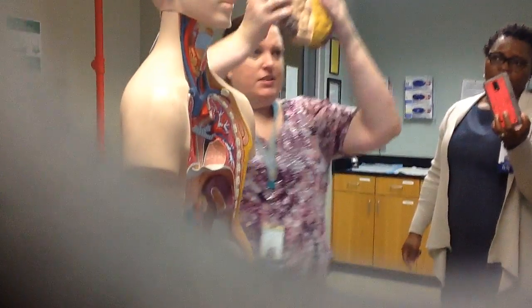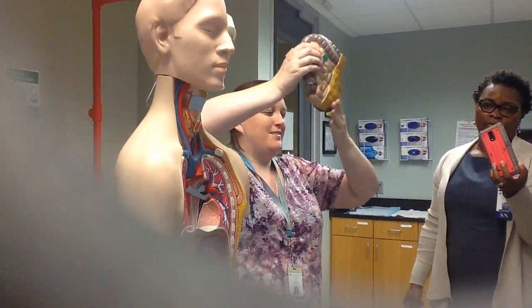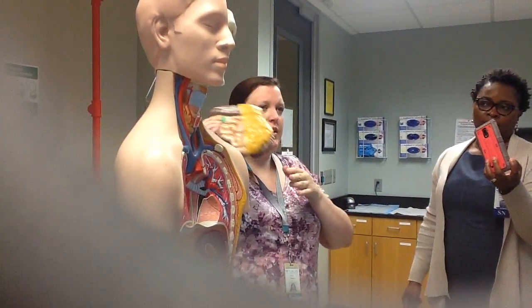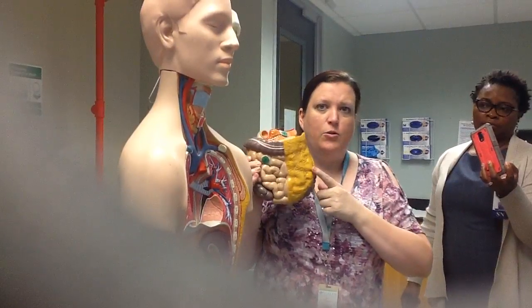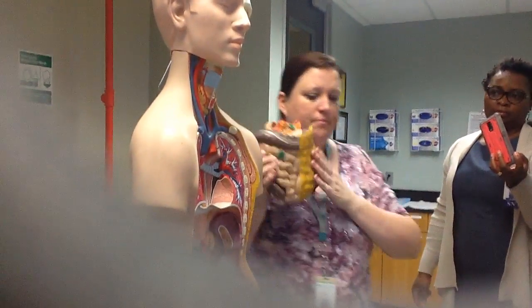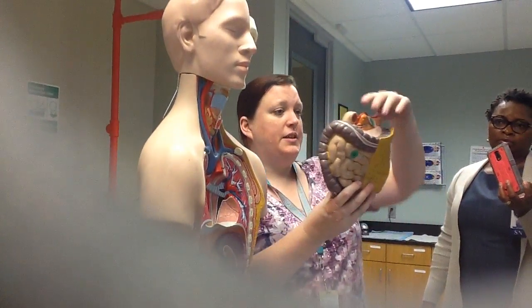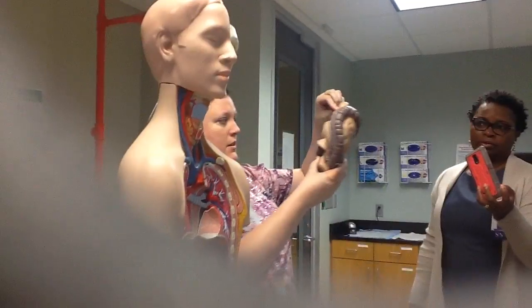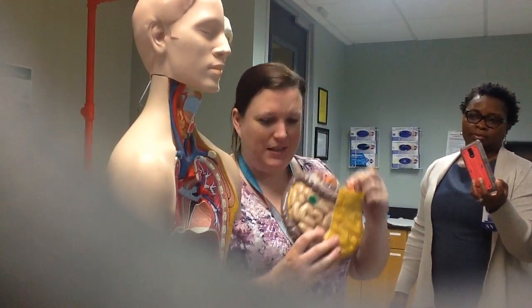What is this sheet of membrane? Anybody remember that's had it already? It's called your greater omentum. Greater omentum. O-M-E-N-T-U-M. What is this pointy organ up here? Anybody know? Pointy pancreas. That's right. So that's the pancreas.